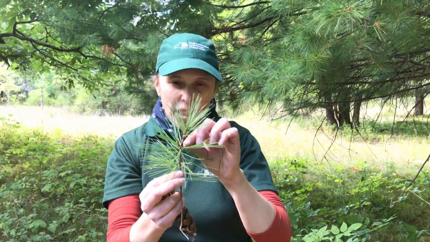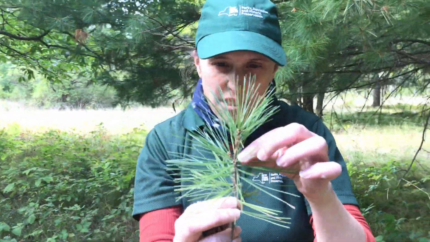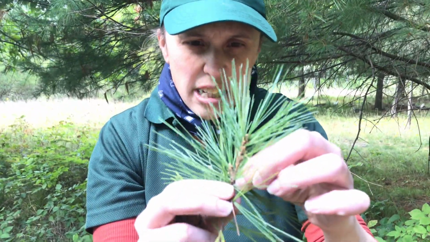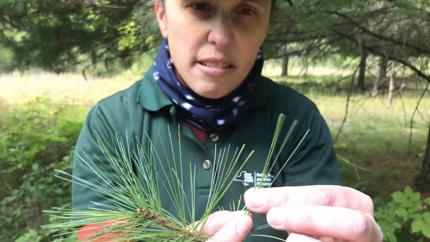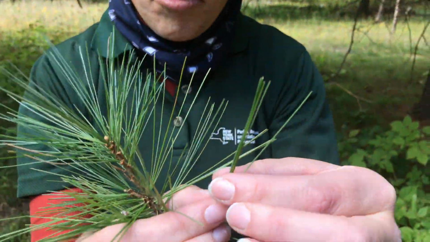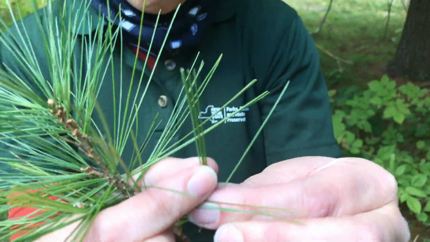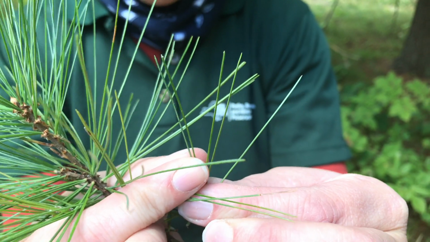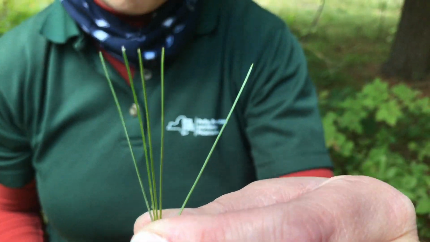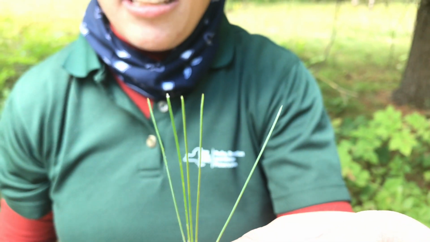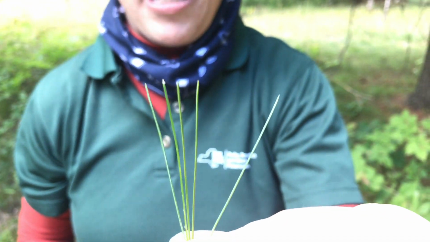And what I mean by a cluster of needles is see how they're all connected at one end? When I pick it, they're all connected. Now, if you spread those needles apart, there should be 5 needles. Can you count them? Now, this is a really neat way to identify a white pine.